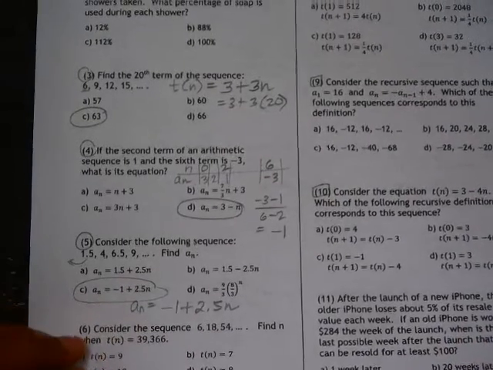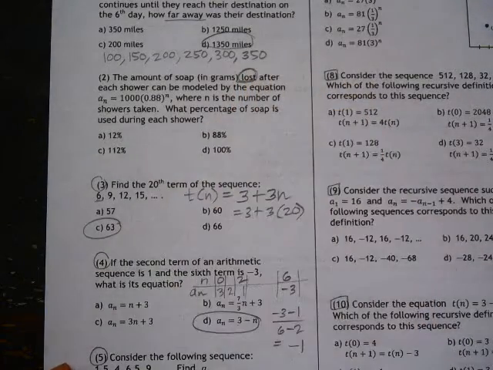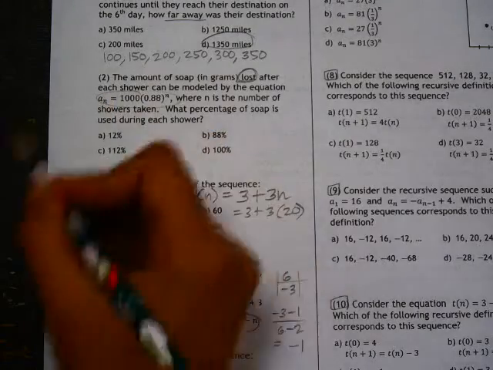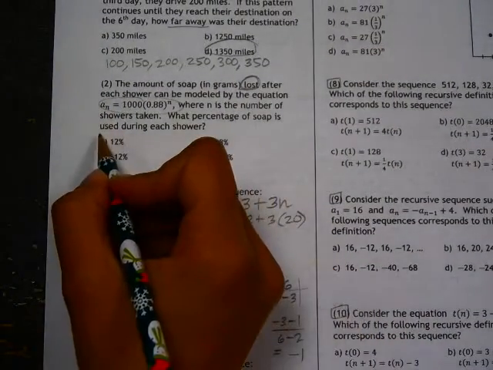This video will cover numbers 2, 6, 7, and 11. So number 2, the amount of soap lost after each shower can be modeled by this equation. N is the number of showers taken. What percentage of soap is used during each shower?